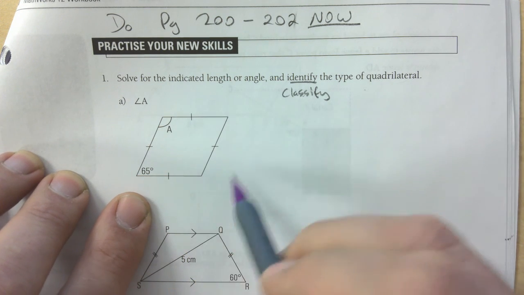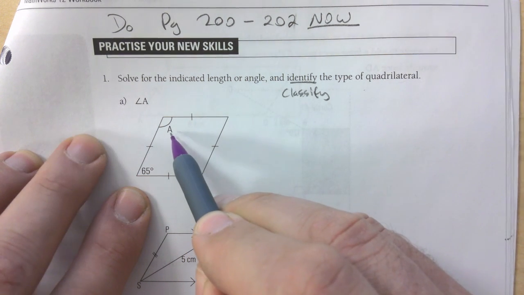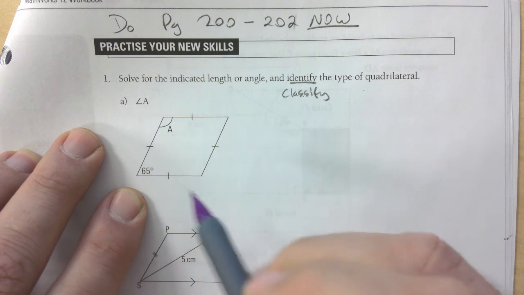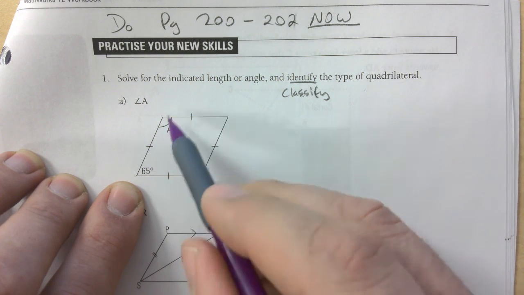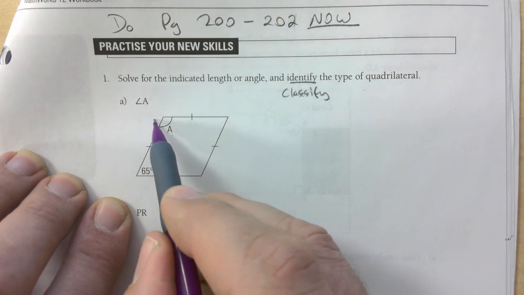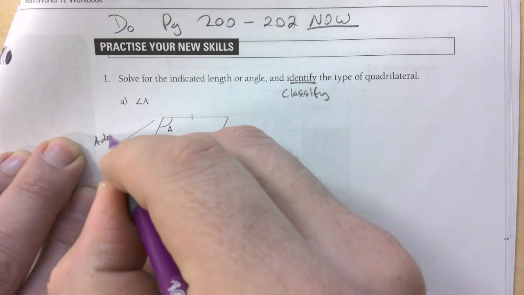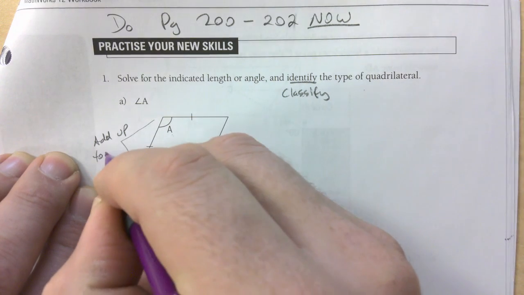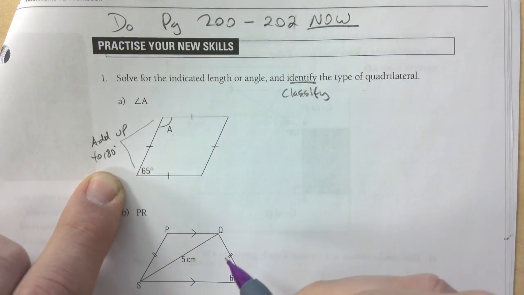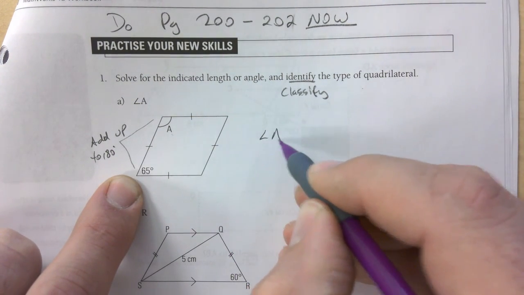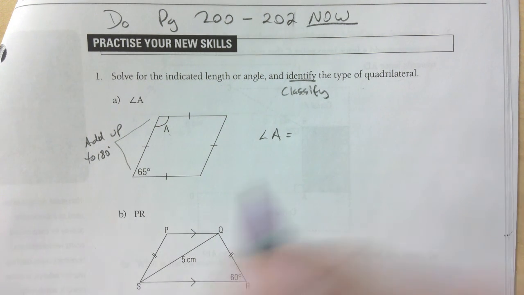Okay, so in this case, they wanted to know angle A. Since you knew this is a parallelogram, we know that these two angles add up to 180. I told you that. So angle A is simply 115.